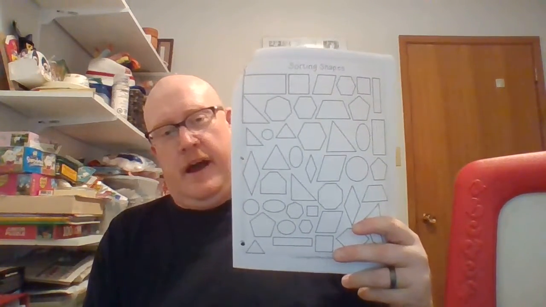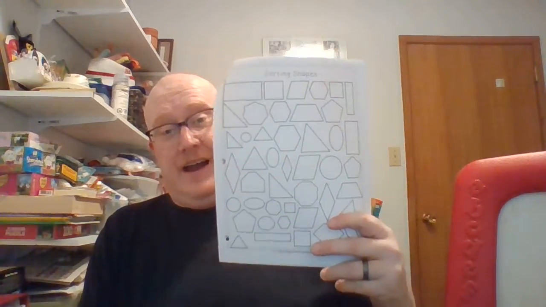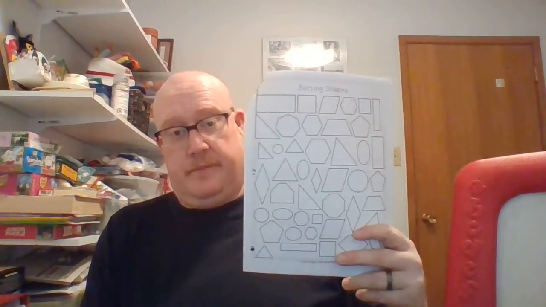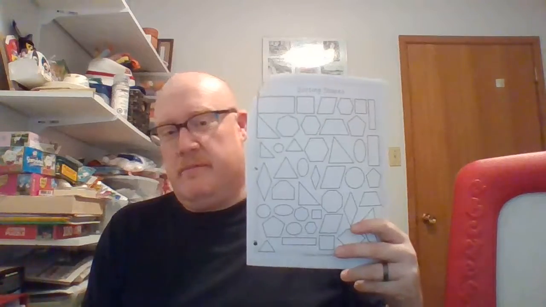Now one thing I'm going to ask you to do is to take out your lesson activities booklet. I'm really just doing the lesson 1 activity right here. But I would like you to find this page for me. This is the shapes page, and I'm going to ask you to cut these shapes out. It's going to take a bit of time, but that's okay. That's something you can do while you're watching TV or taking a break. So cut those shapes up.